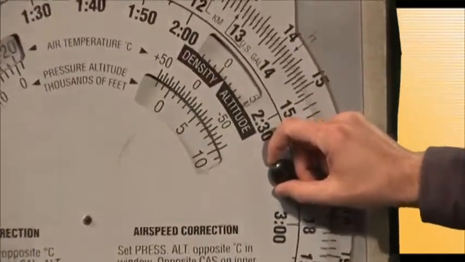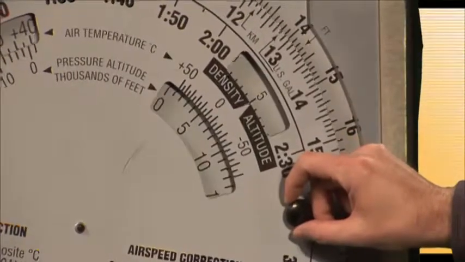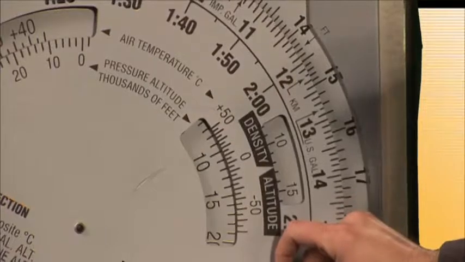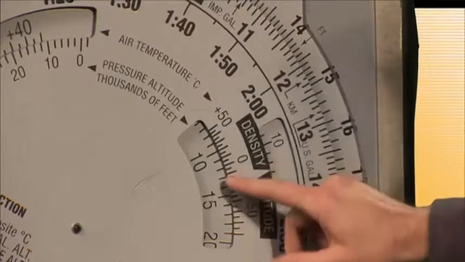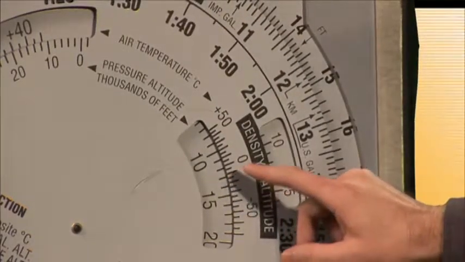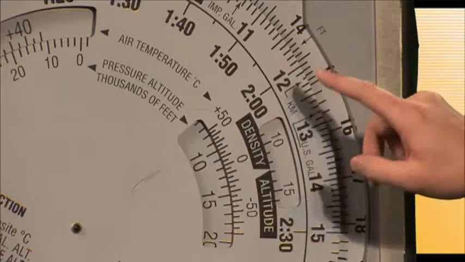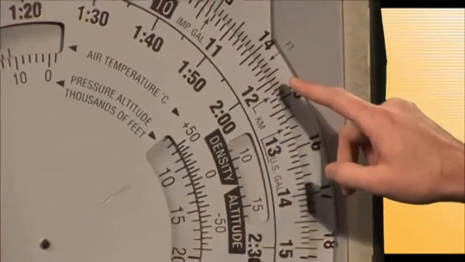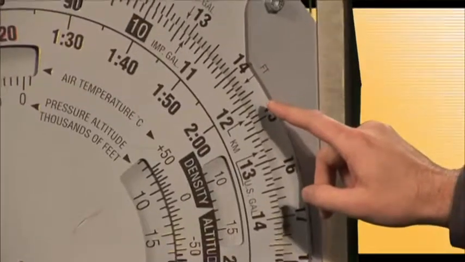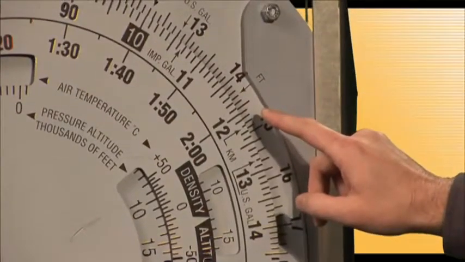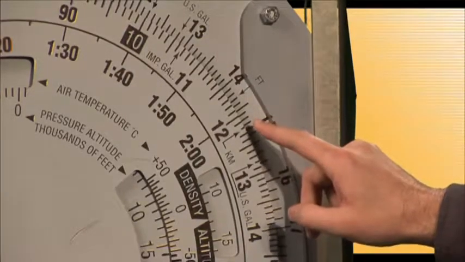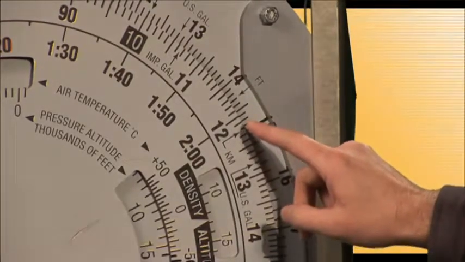We simply rotate the slide until 20 degrees Celsius is opposite 10,000 feet, just like that. Now, if our calibrated airspeed is 120 knots, then our true airspeed is shown on the outer ring right here. And in this case, it's just a shade over 145 knots. Looks to be just about at 146 knots true airspeed.